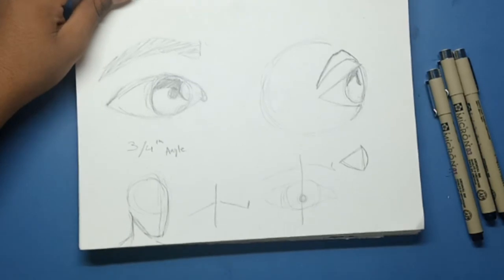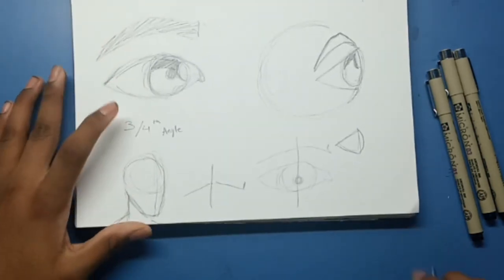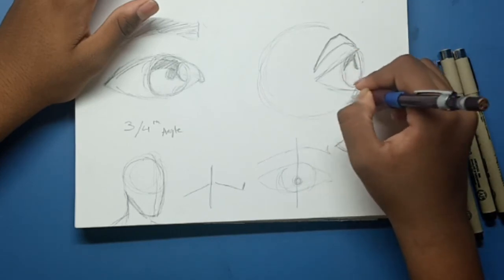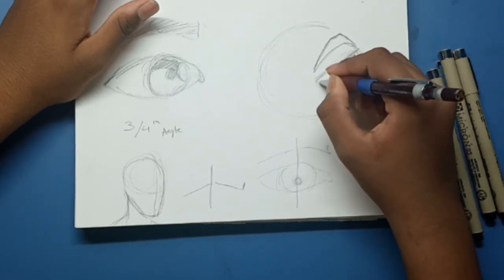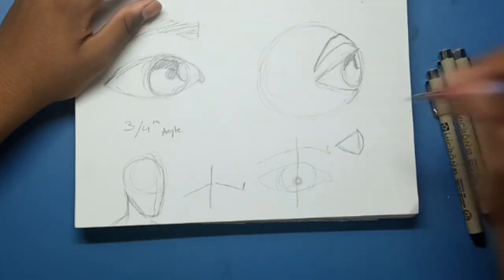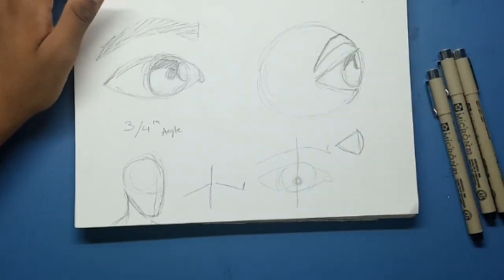So that's it. Now just give it the details, and that would be the side view. That's it.